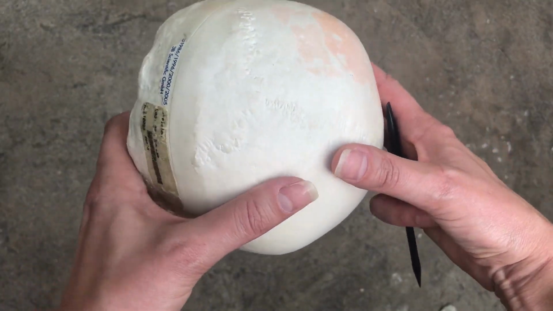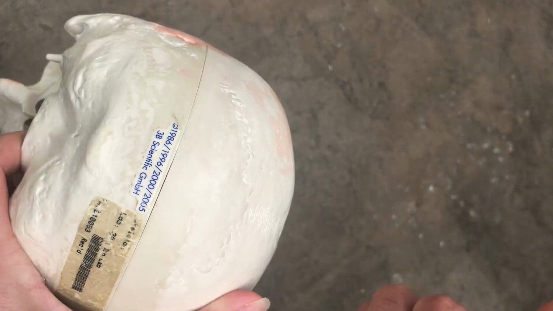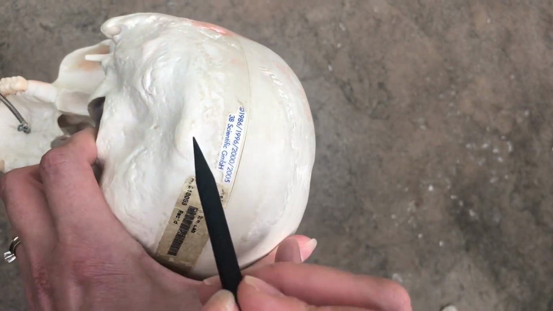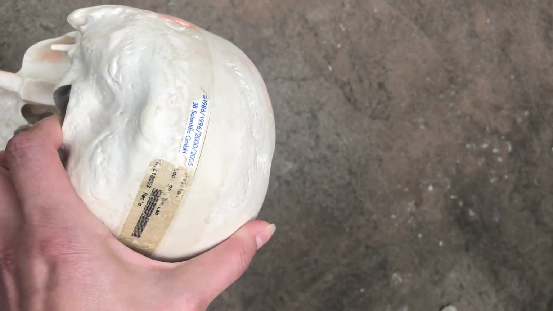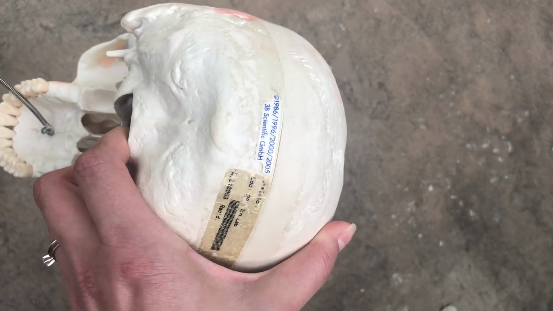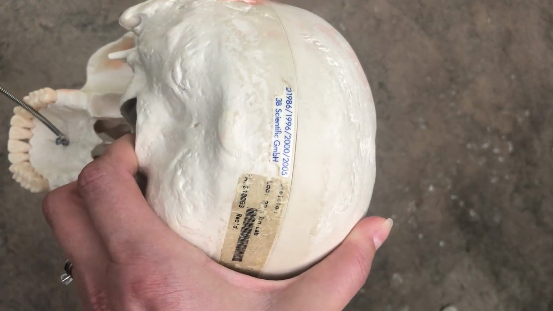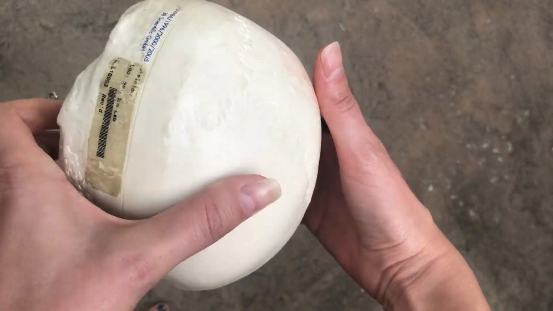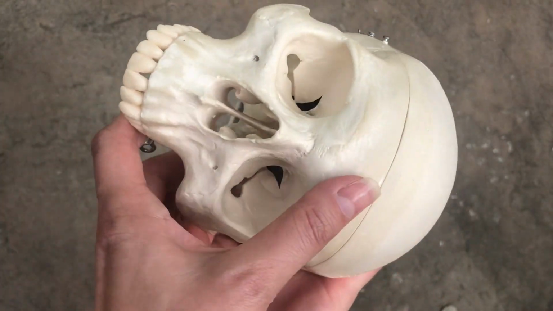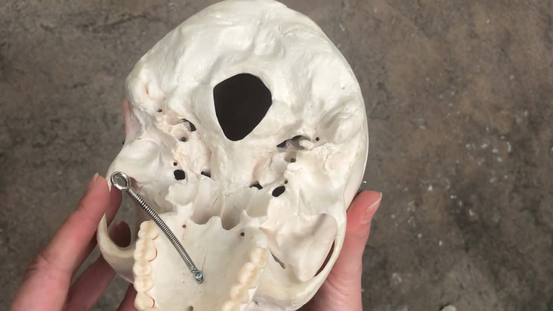And then the last thing I want to show you from this view is on the back. This is our occipital bone, and our external occipital protuberance is this enlargement right here. You should be able to feel it in the back of your head. Okay, so that covers all of the outside. The next video is going to be the bottom.